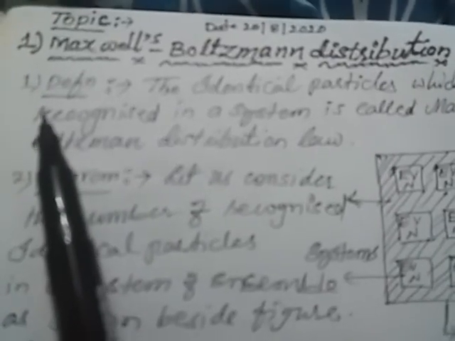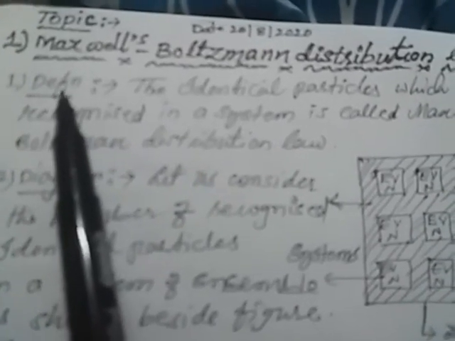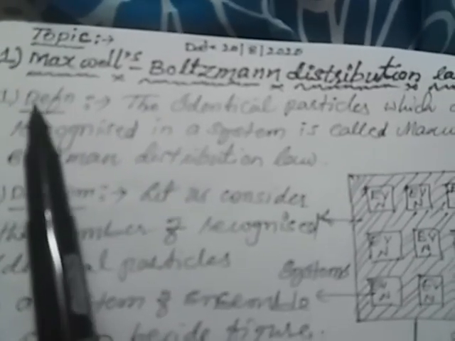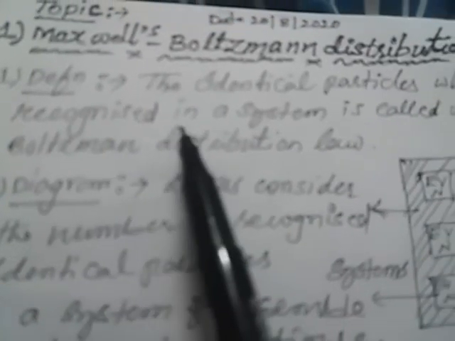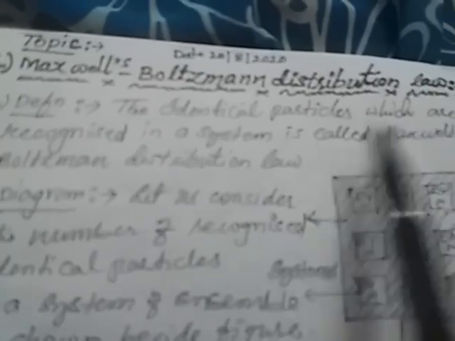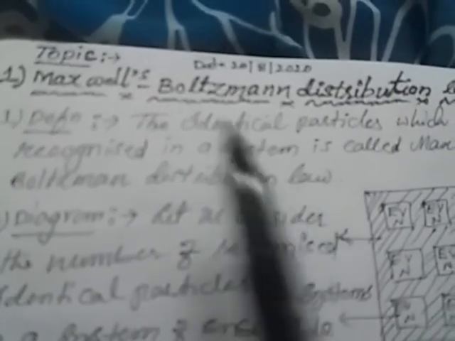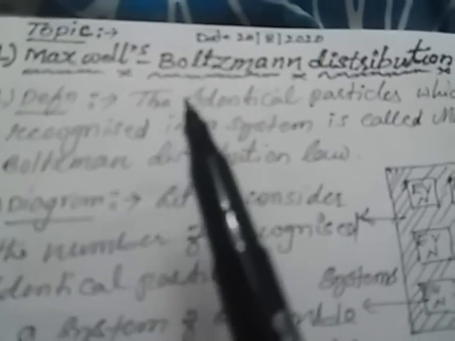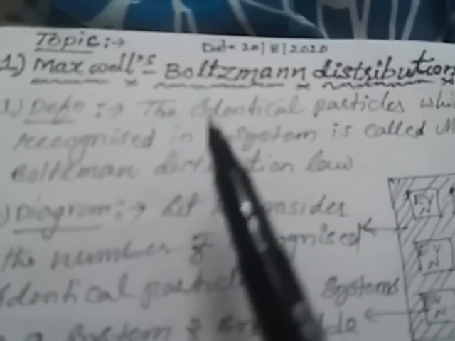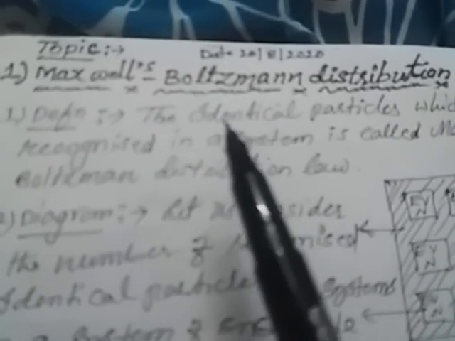What is the definition of it? First we have to take the definition. The distribution law in which identical particles are recognized in a system is called the Maxwell-Boltzmann distribution law. What is the definition of the Maxwell-Boltzmann distribution law? The identical particles are recognized in a system, meaning we have to recognize that the particles are identical. Such a distribution law is called the Maxwell-Boltzmann distribution.